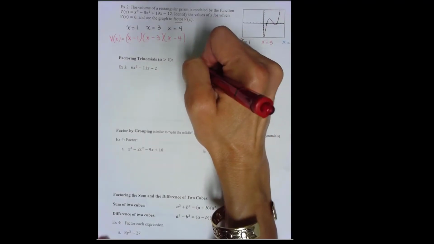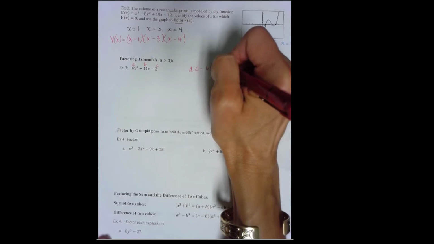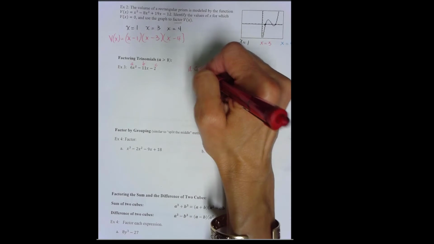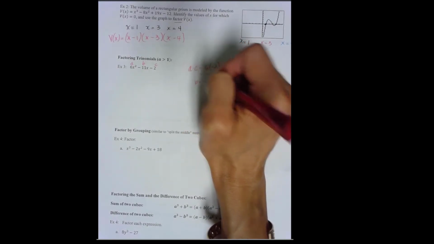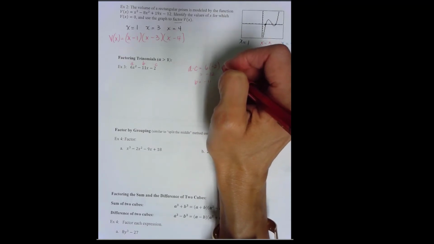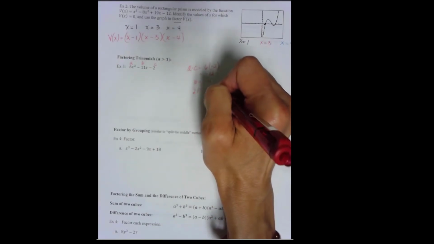For AC box or split the middle, you're going to find what A times C is. Here's our A value, B value, C value. In this case, I have 6 times negative 2, and 6 times negative 2 is equal to negative 12. Then our B value is negative 11. So now we're going to look for two factors of negative 12 that add up to negative 11. So a negative 12 and a positive 1.